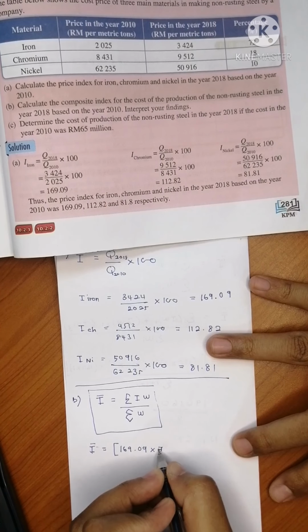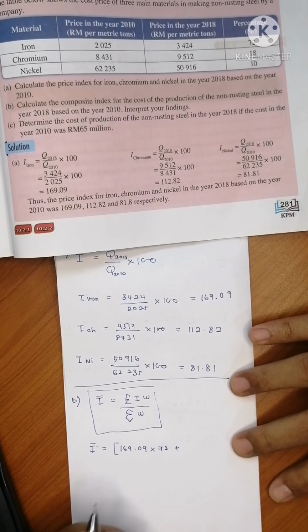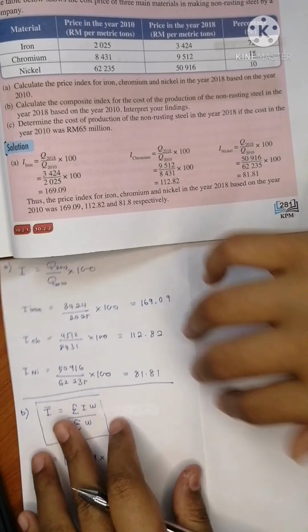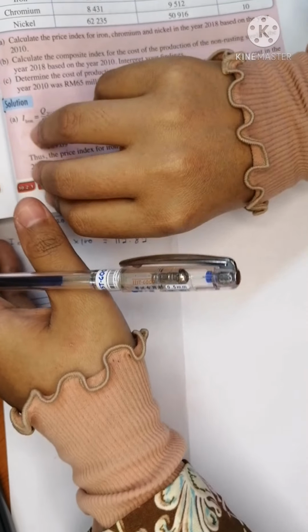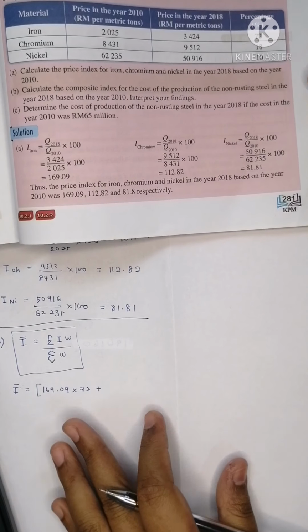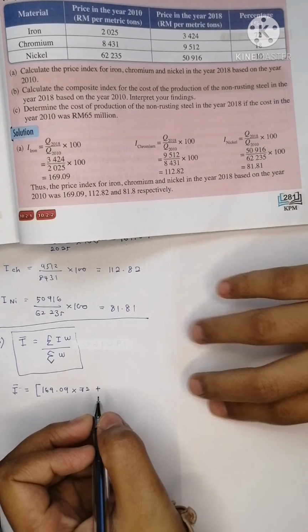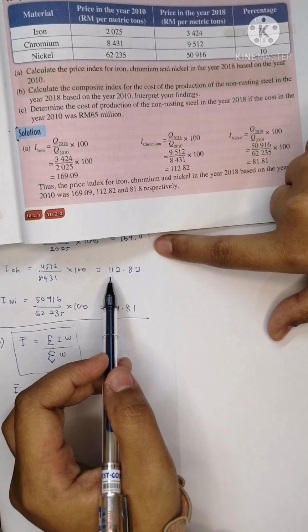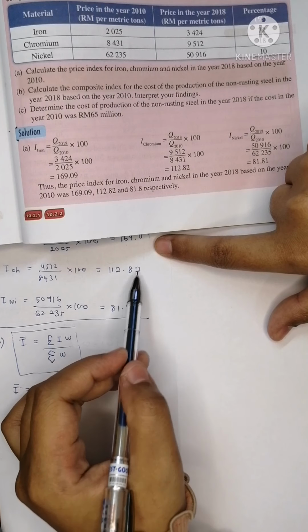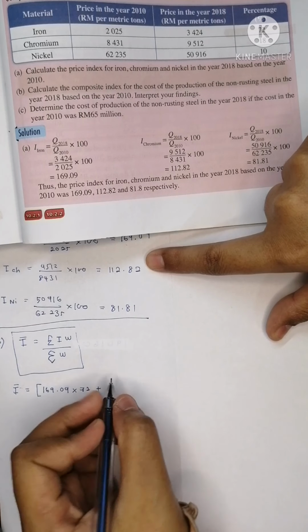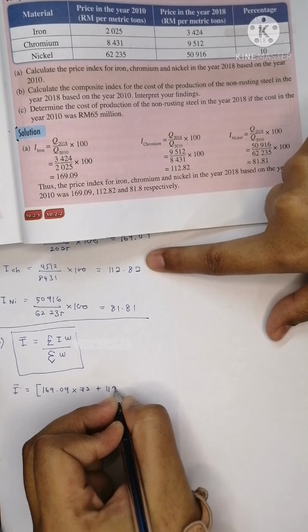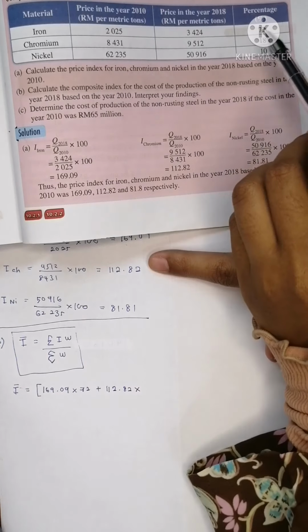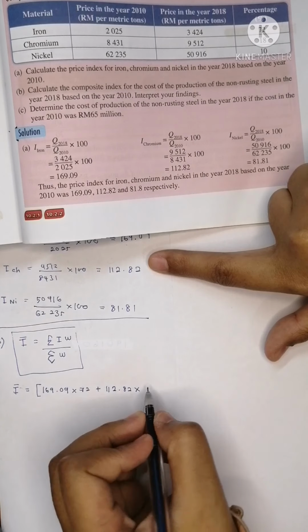Then plus chromium, whose index number for 2018 based on 2010 we already calculated: 112.82 multiplied with the weightage 18.